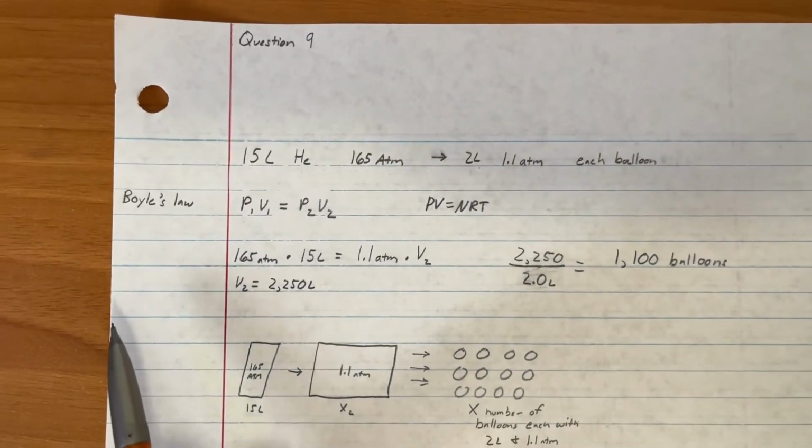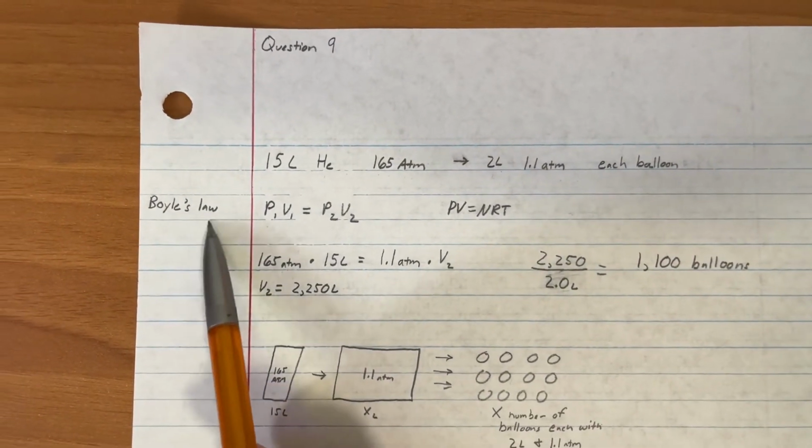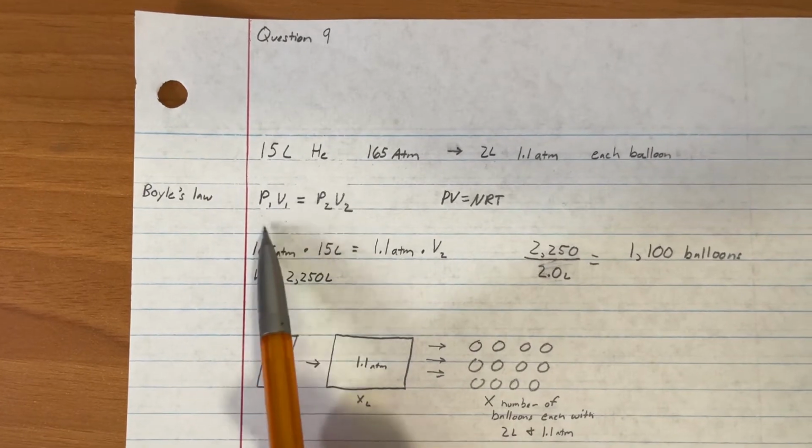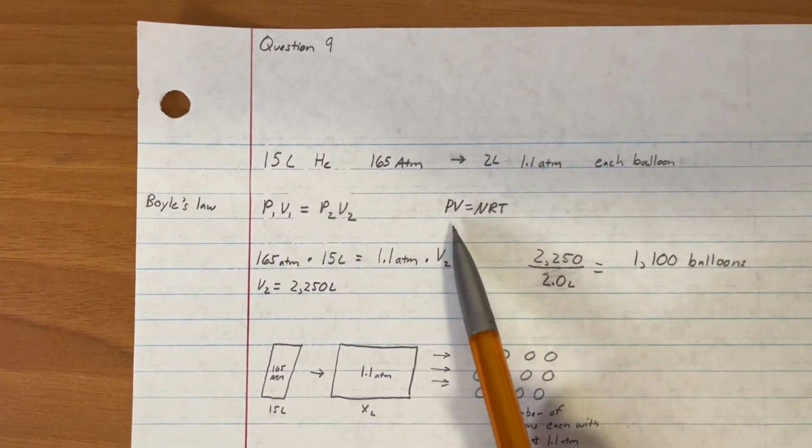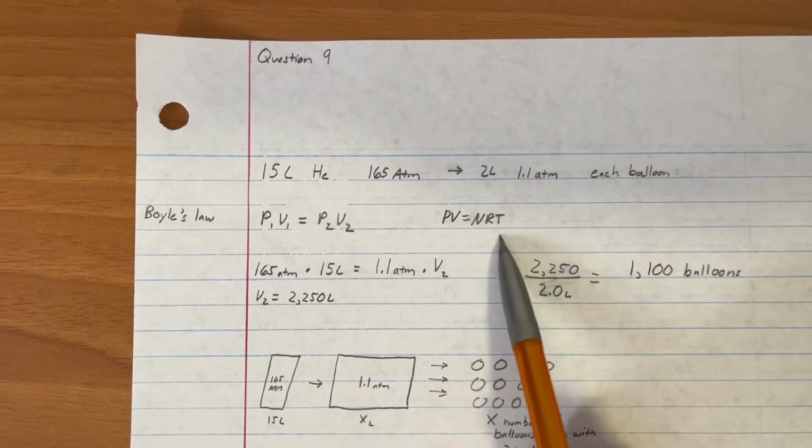So immediately the first equation that comes to mind for me is Boyle's law. Boyle's law is just, as you can see here, P1V1 equals P2V2. And this comes from the ideal gas law. You should be pretty familiar with this one.